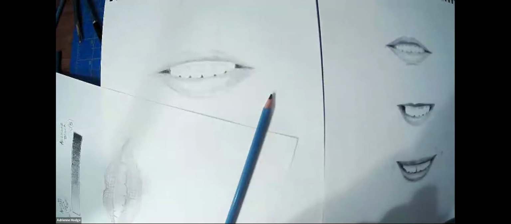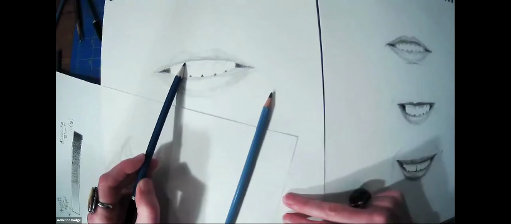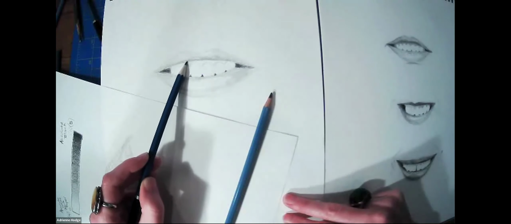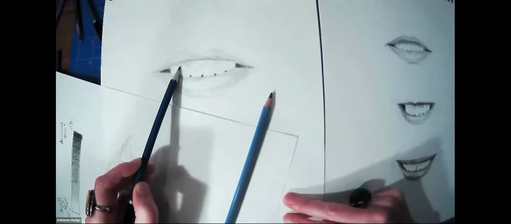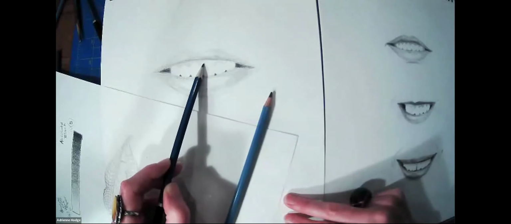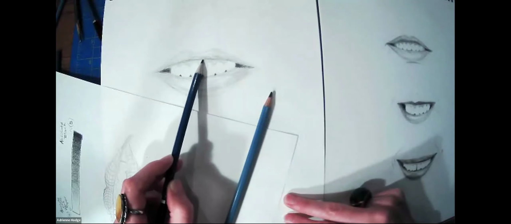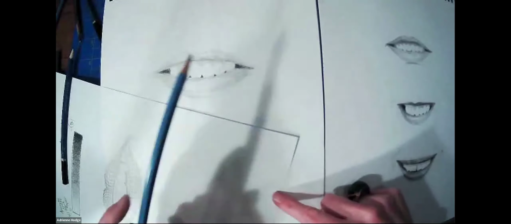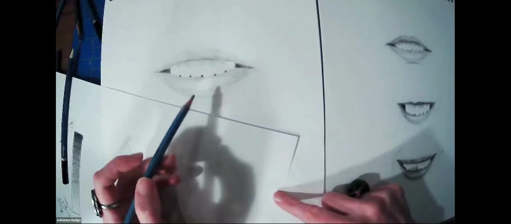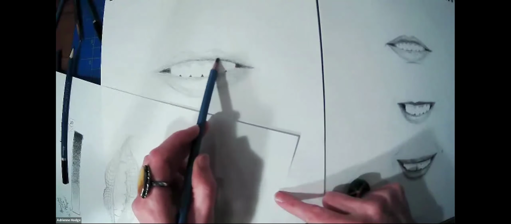All right, and then now we want that light value on the gums. So I'm using my 2H. Still using the side of the pencil. You can go back with maybe that 8B and kind of blend out these transitional moments.